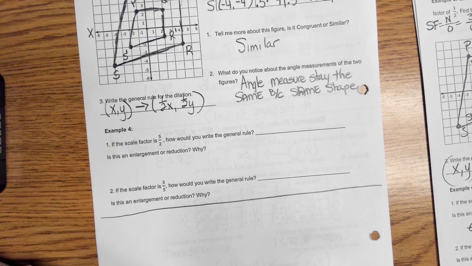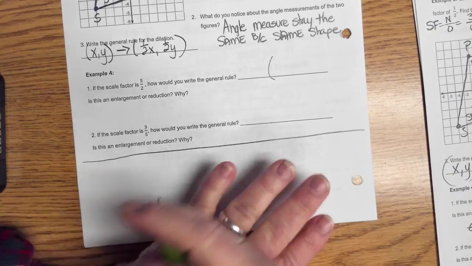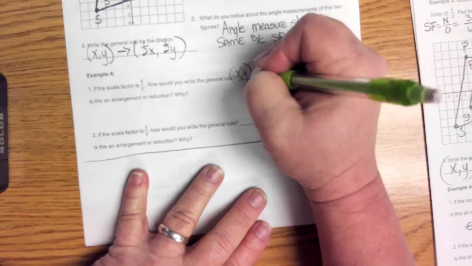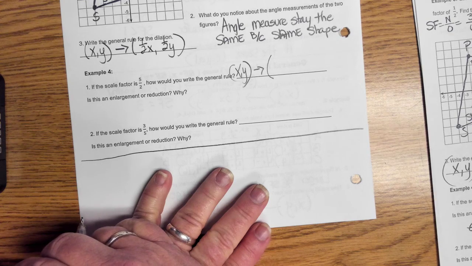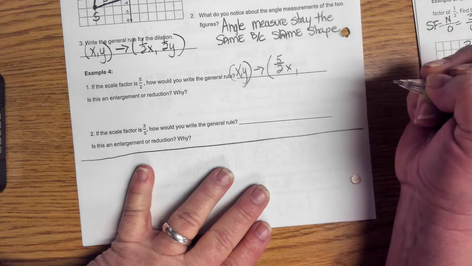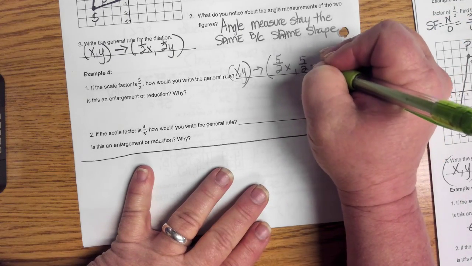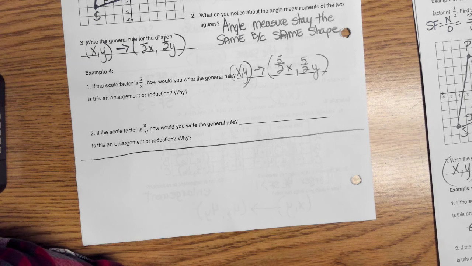If the scale factor is 5/2, how would you write the general rule? What would be the rule? XY changes to what? 5/2 times x and 5/2 times y. My question to you is, is this an enlargement or a reduction? Why?